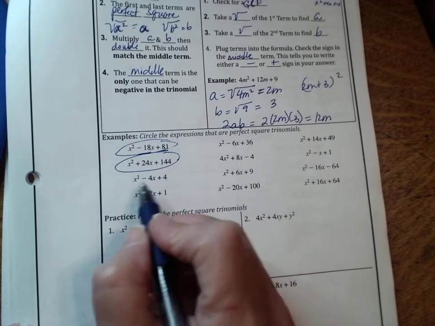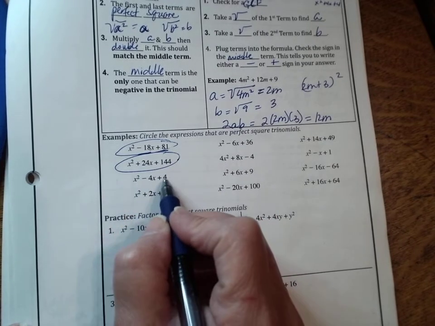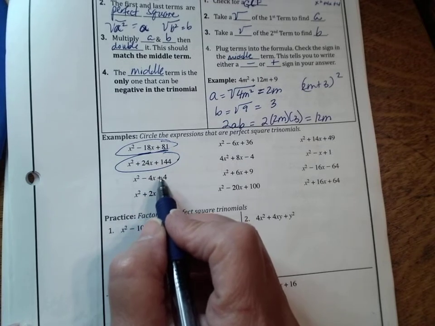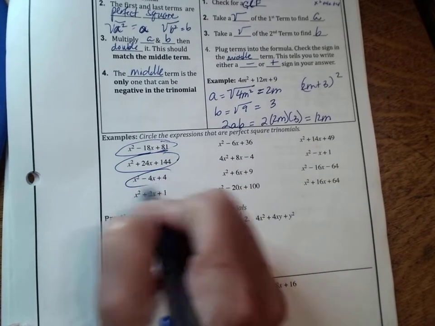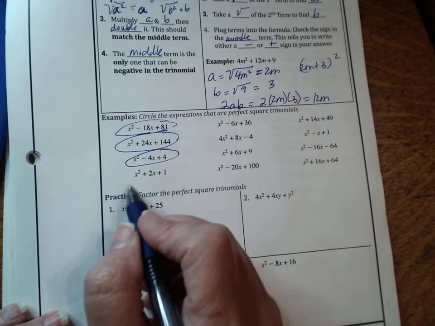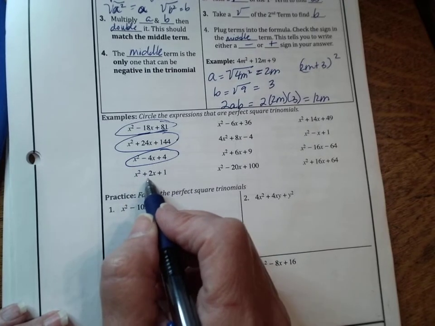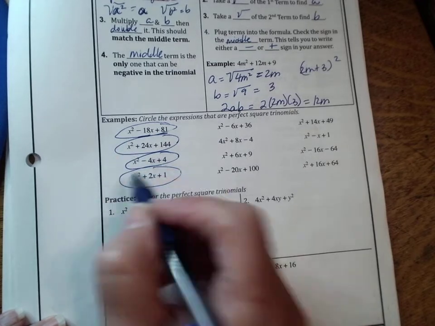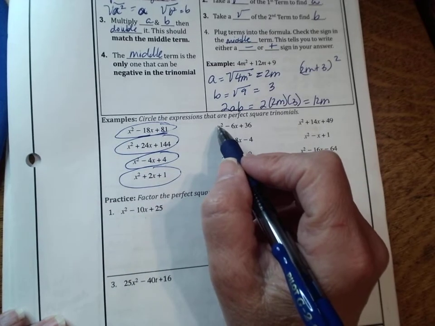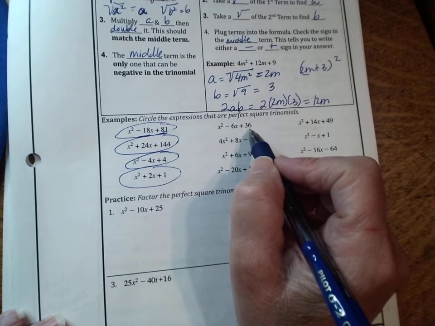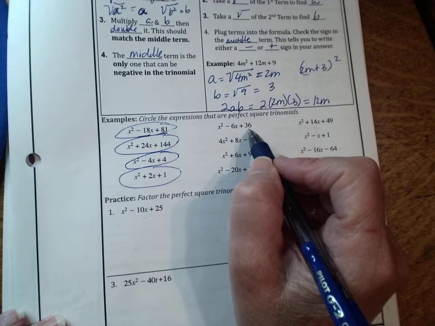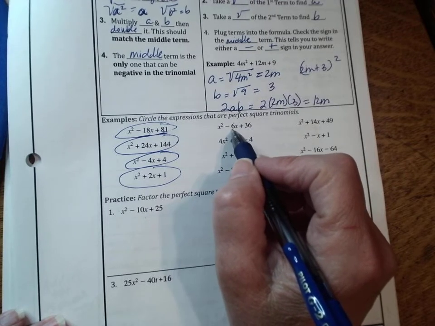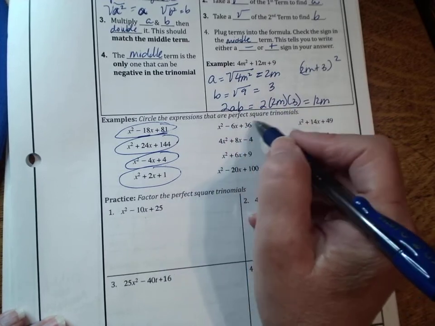Square root of 4, because that's a 1 here. Square root of 4 is 2. Double that, I get 4. So that means that has to be a negative 2 to get together to be a 4. Square root of 1 is 1, but when you double it, it's 2. Here, square root of 36 is 6, but double that, that should be 12. So that is not a perfect square.